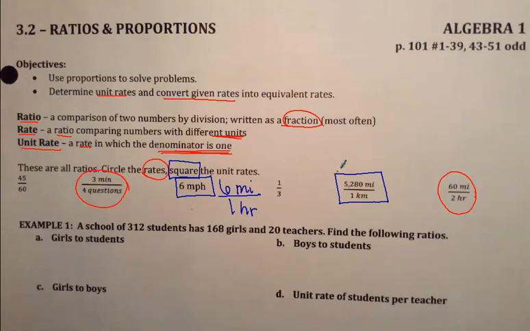They don't have any units, so they're not rates and they're not unit rates. So hopefully that helps you understand the differences between those 3 things.